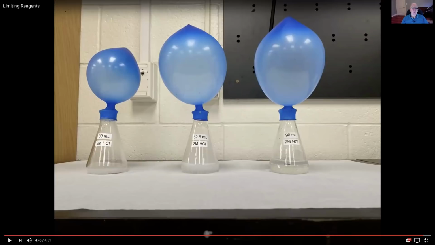I will tell you, we would say that for the small balloon over here, that's the case where the acid was the limiting reactant, and so there's magnesium left over. On the other end, the magnesium was the limiting reactant, so there's acid left over. And in the middle, we have the case where there's neither. We can't really tell that there's acid left over here just by looking in the flask, right? Because most of what's in the flask is water, after all.